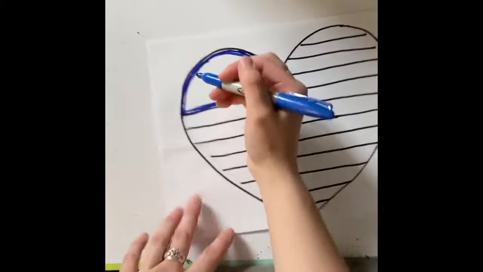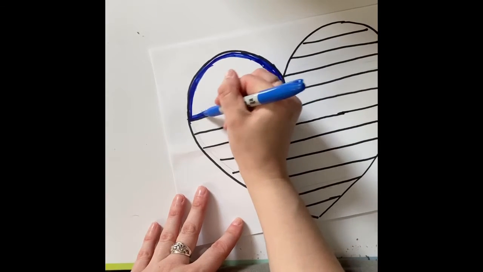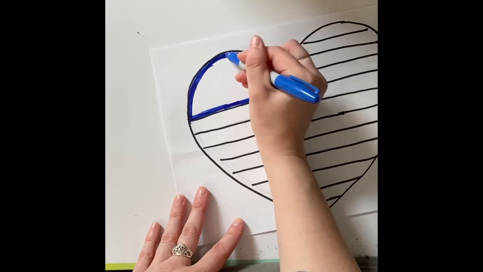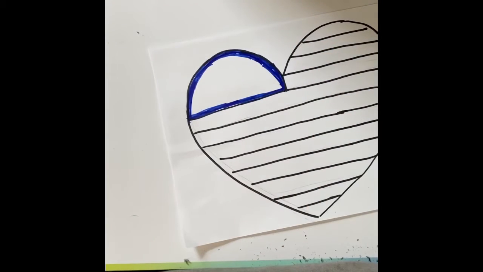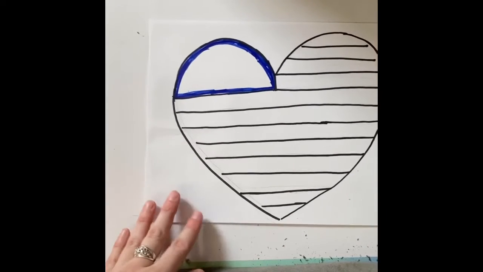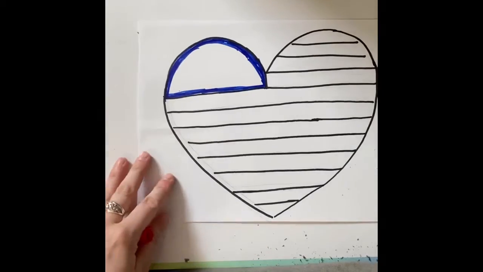And then I'm going to go over my stripes in those different alternating colors. So that makes a pattern. Red, white, red, white, red, white, red, white.